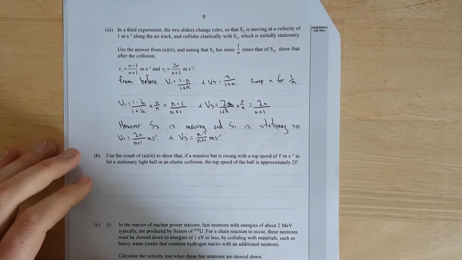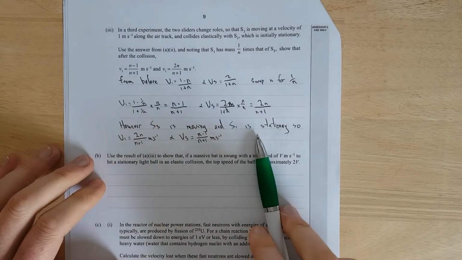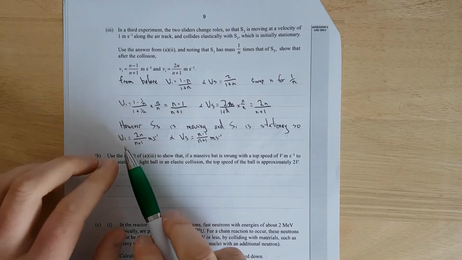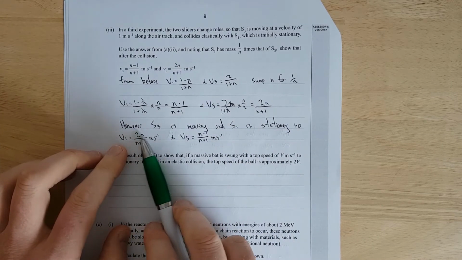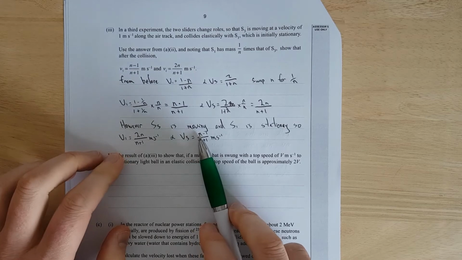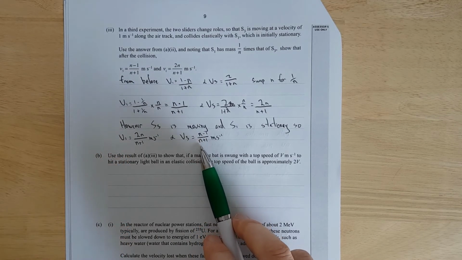Right. So I've quickly said that, however, S3 is moving and S1 is stationary. So it's the reverse to the previous question. So V1 equals 2n over n plus 1, and V3 equals n minus 1 divided by n plus 1.